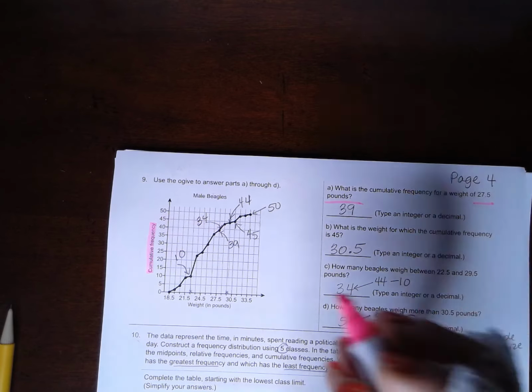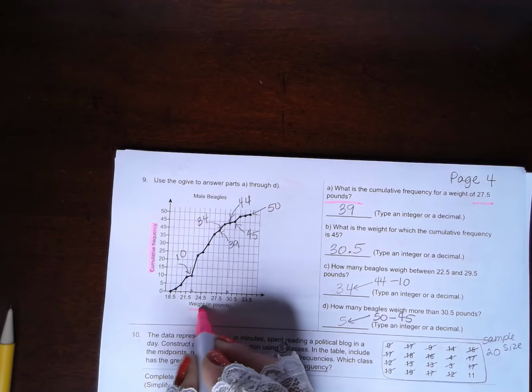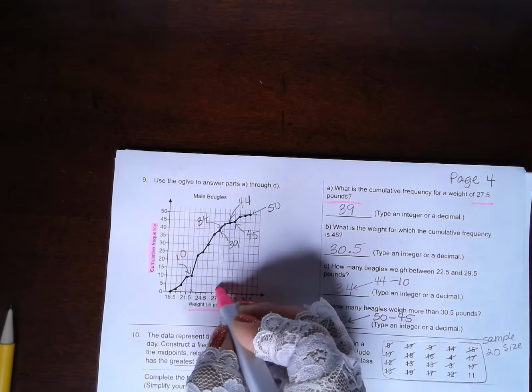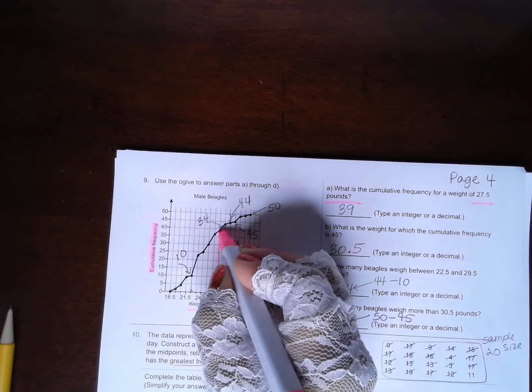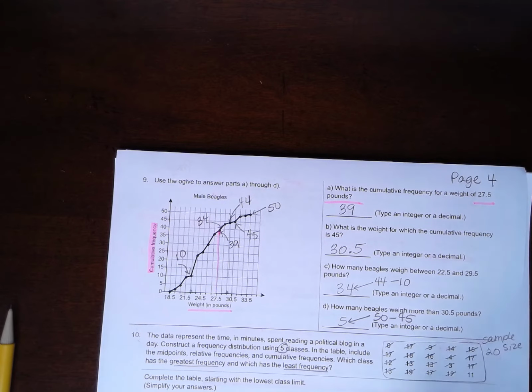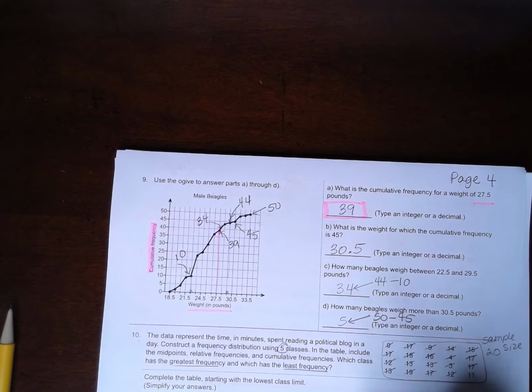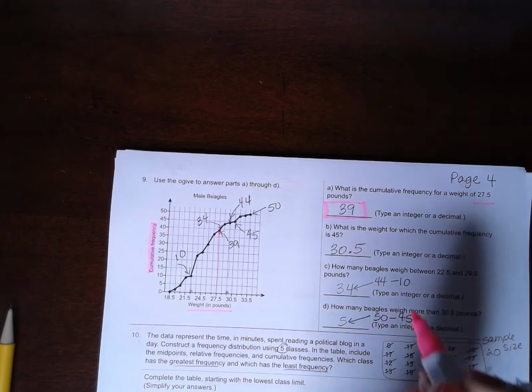So the accumulated frequency for a weight of 27.5, you're going to look in here first, the pounds, and then 27.5 is this number, and it's just below 40. Believe me, I entered 40 and I missed the question, and then I looked at the final answer and it says that it was 39. And if you look, it's a little below, so that's why it was 39.